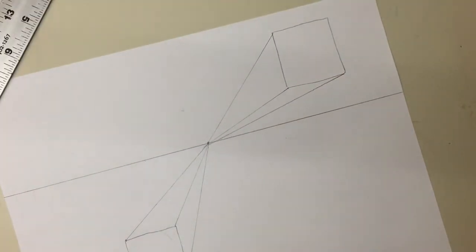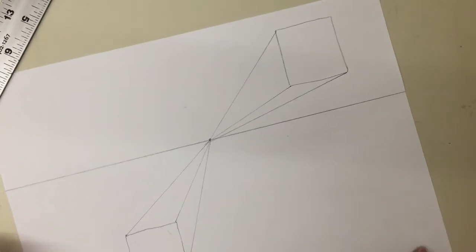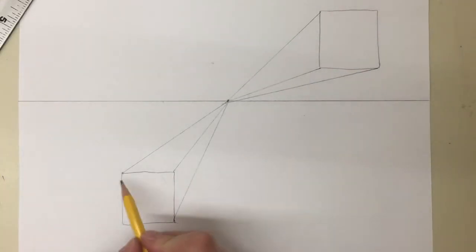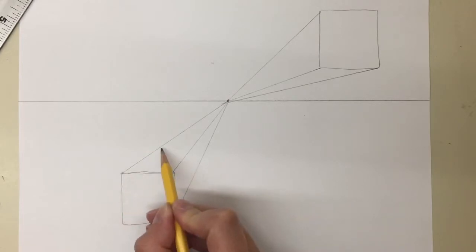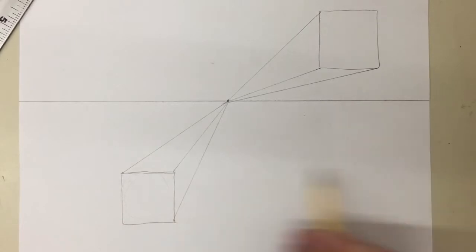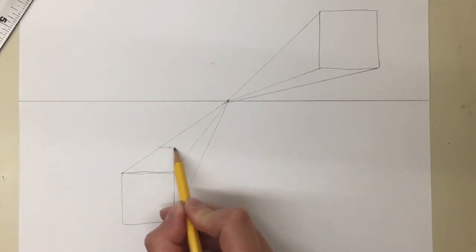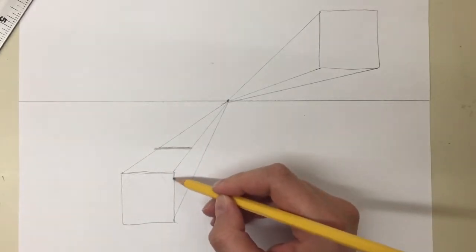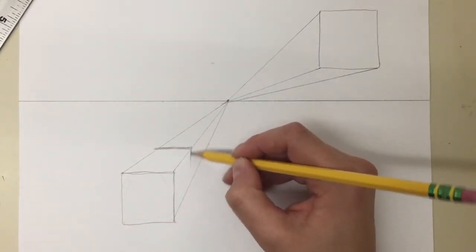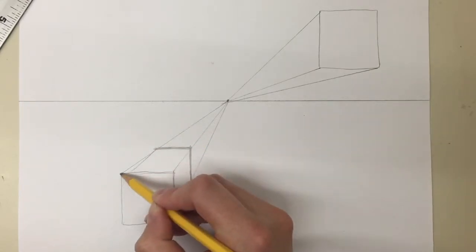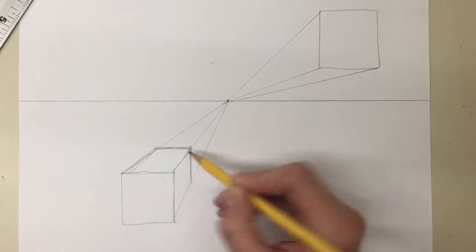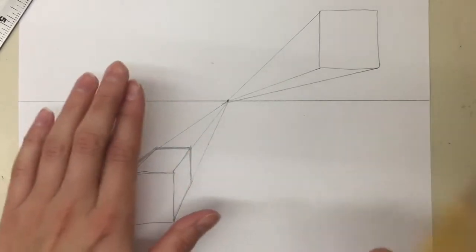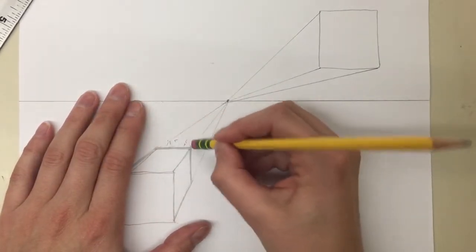What I can do now, if I want to make these squares look like they're floating in space, see this line here? If I draw a parallel line to it up here, and again, parallel means if they go on forever, they'll never touch. Draw one right here. And then draw a line parallel to this, right here. Now I have a perspective square, or cube I should say, floating in space. And what I can do is erase these.